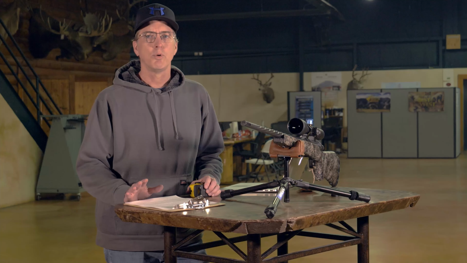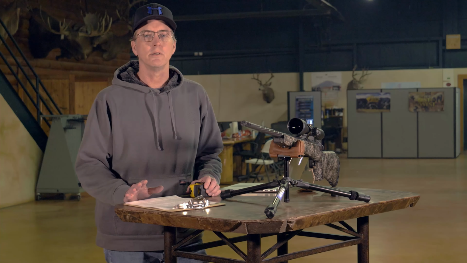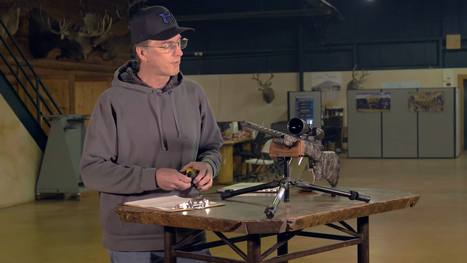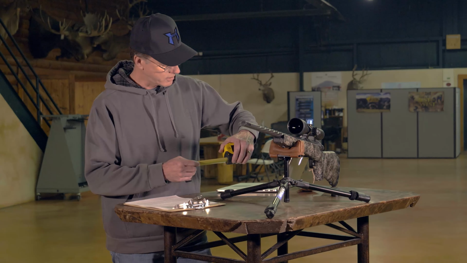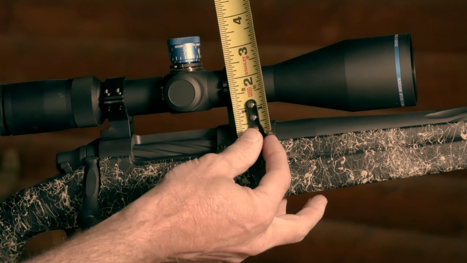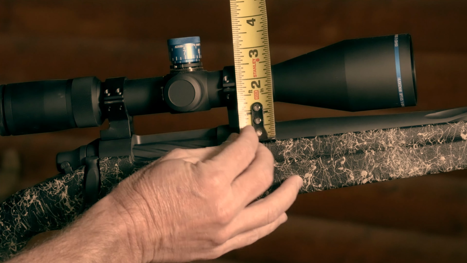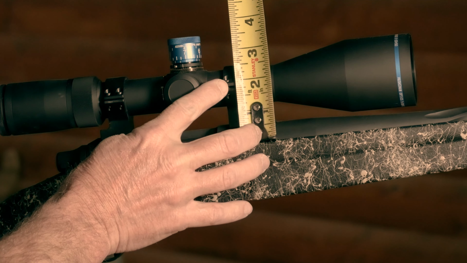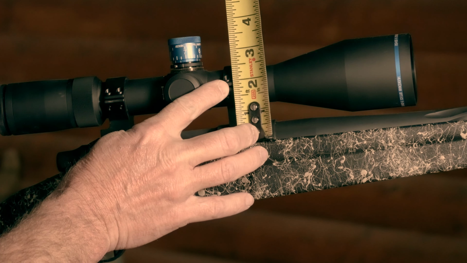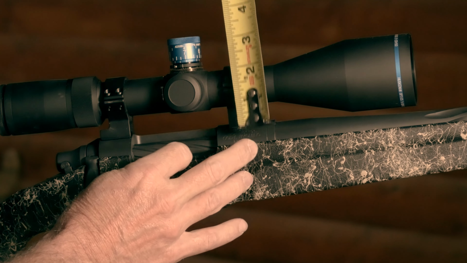The scope height is important to note, especially at extended ranges. You want to measure from the center of the bore to the center of the scope, right here. And this measures 1 3/4 inches, which is the default value in the BC calculator.